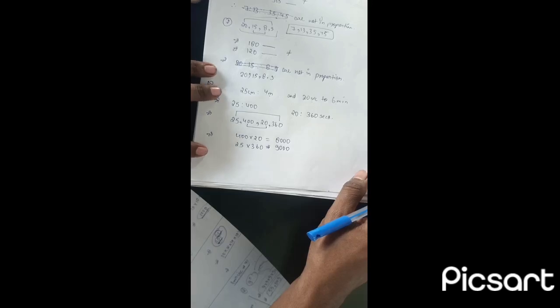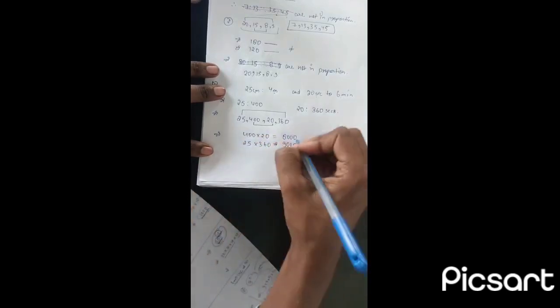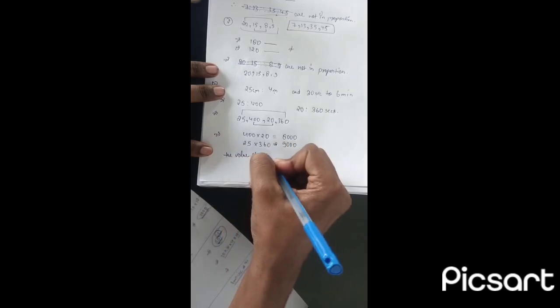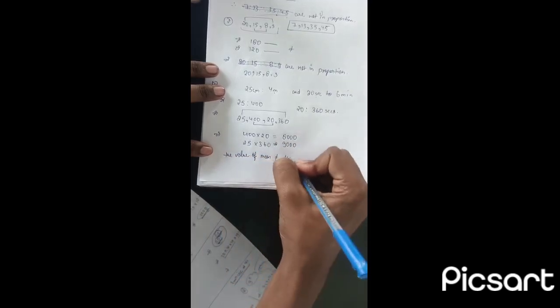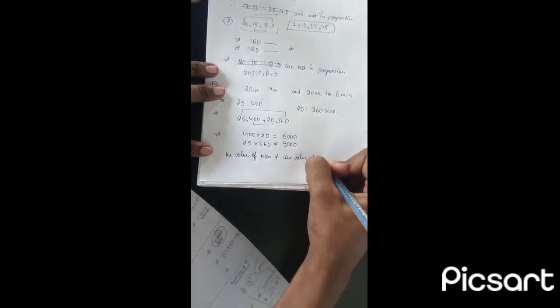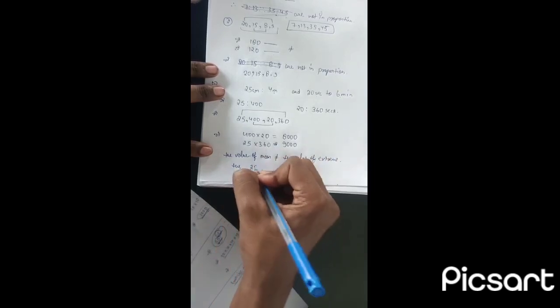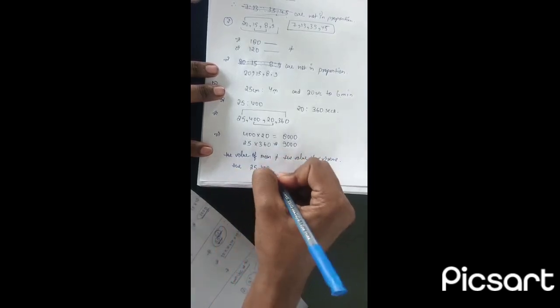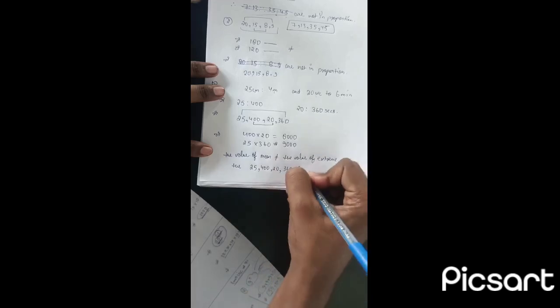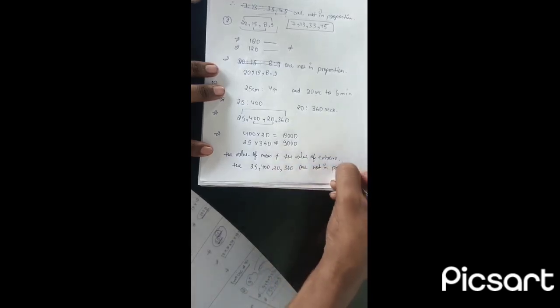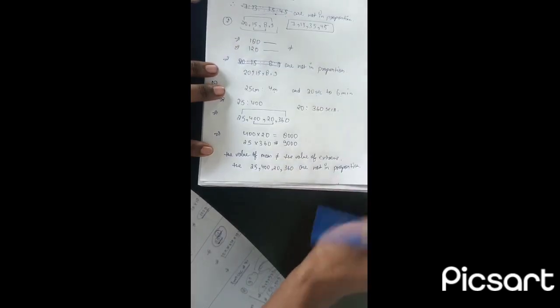We have to find whether they are in proportion, but here what we can see is that the value of the mean is not equal to the value of the extreme. So 25 comma 400 comma 20 comma 360 are not in proportion. Understand? Clear?